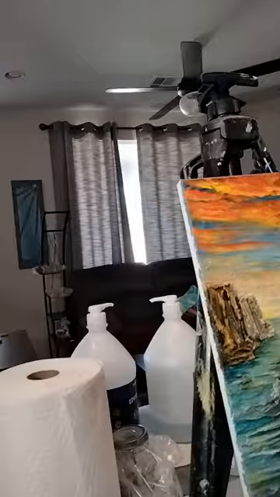Okay, so water's going to be pushing here into these little baby rocks, and we'll do a little bit of edging here. Bring this down like this.